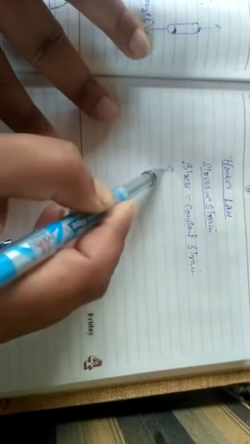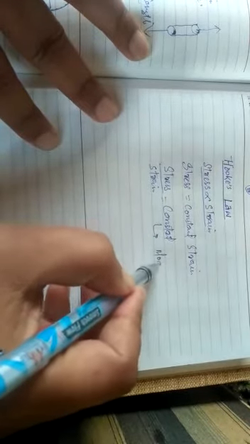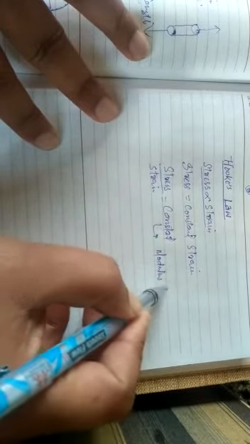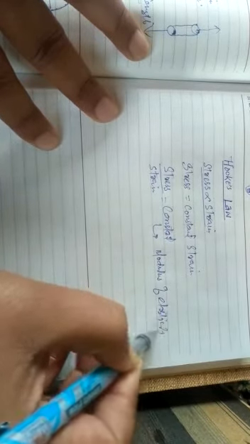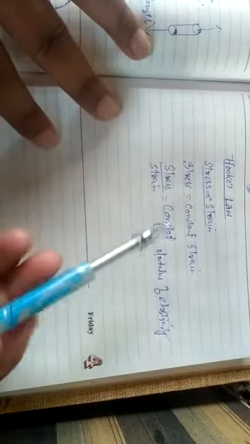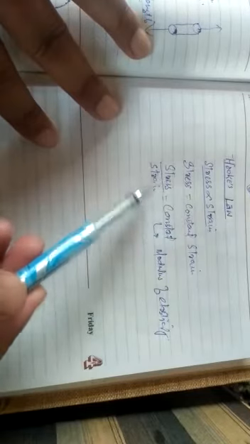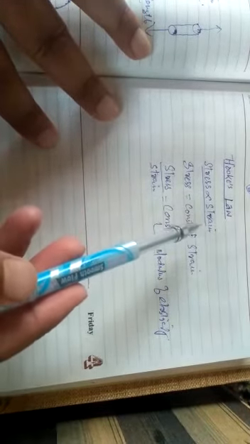Or then this constant comes out to be stress over strain, equals this constant, and this constant is called what? Modulus of elasticity. So the ratio of stress to the strain, you can simply state Hooke's law in this way: the ratio of stress to the strain, that's also Hooke's law, or simply the stress is directly proportional to strain.